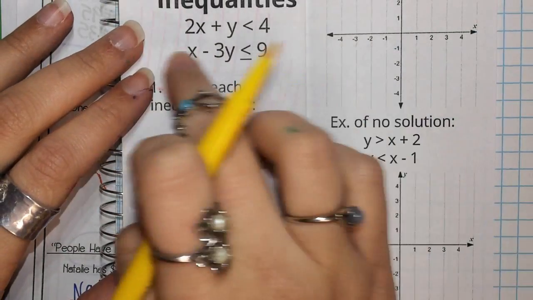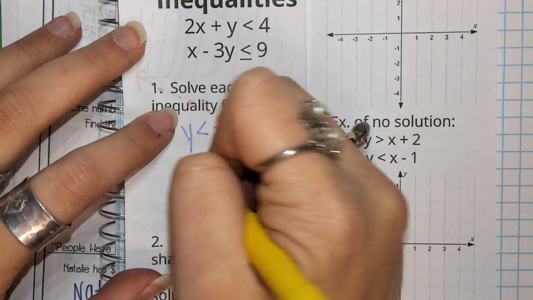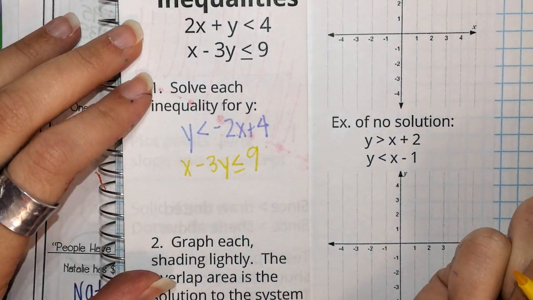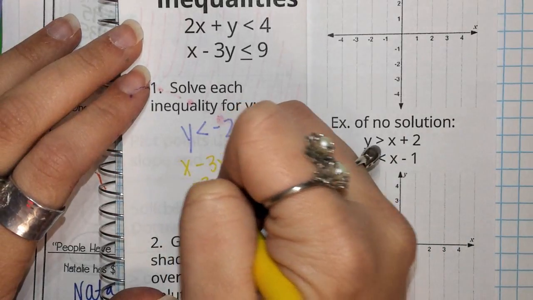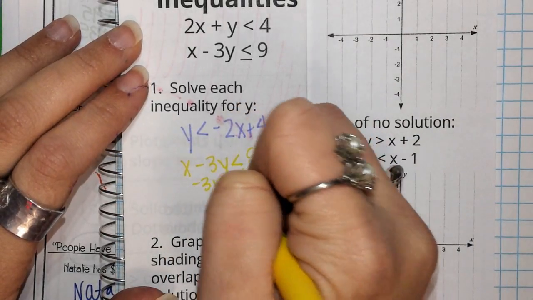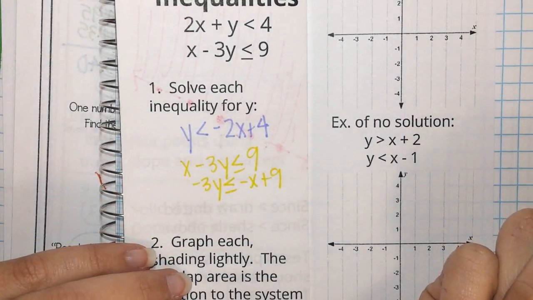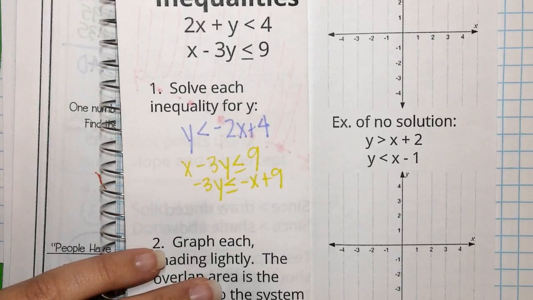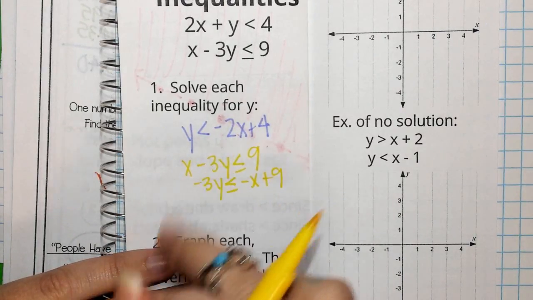I want to solve this other one, because it says solve each inequality for y. We have x minus 3y is less than or equal to 9. How do I solve that? Subtract x, and you have negative 3y is less than or equal to negative x plus 9. Why don't we add 3y? That's a negative 3y, but we're trying to get y by itself, so we don't want to move that.